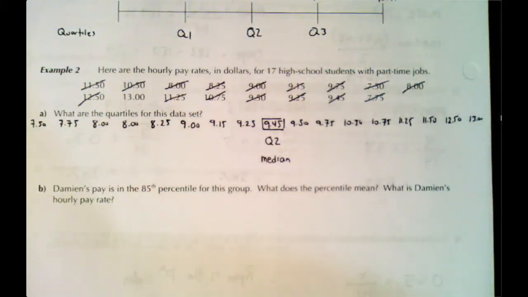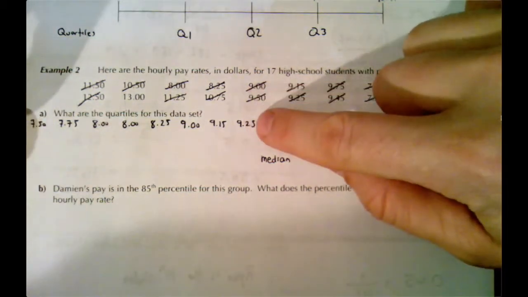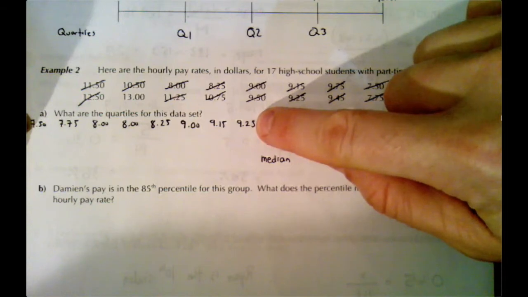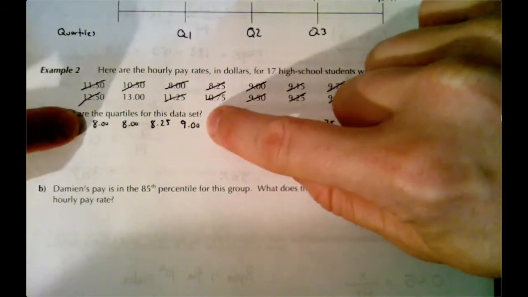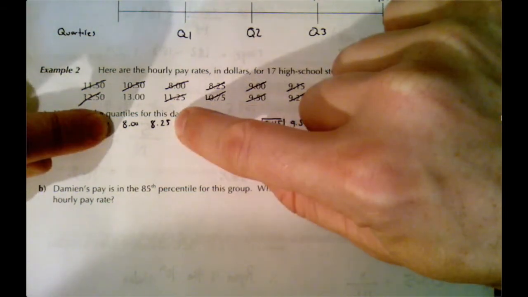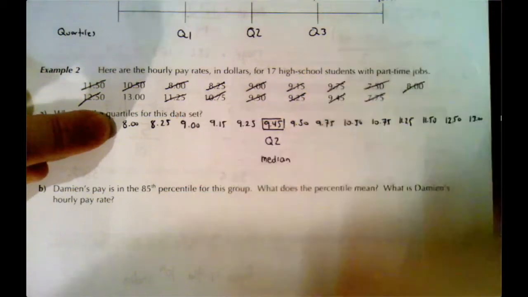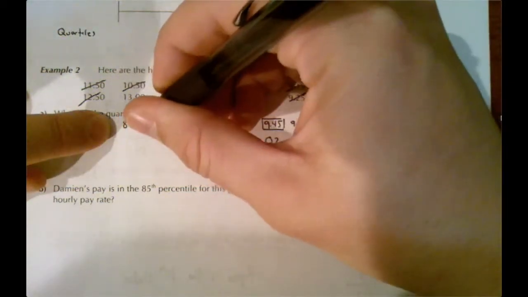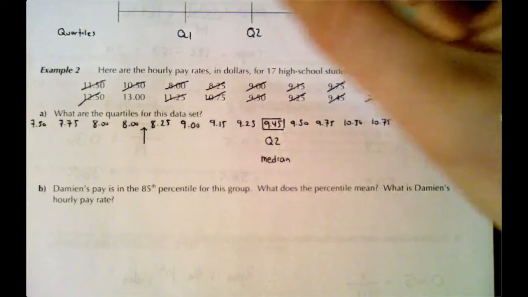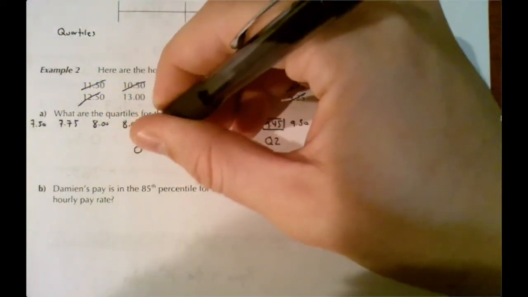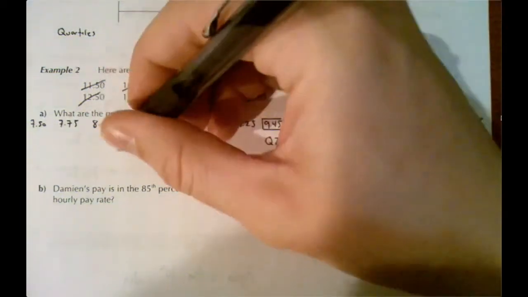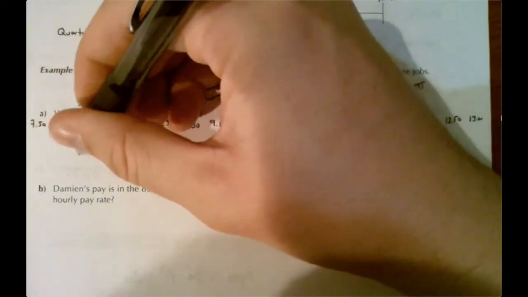Now, we look to find the first quartile. Starting from here and here, we cover up one at a time. 1, 2, 3, and we end up at 2 values. So we look in the middle. Q1 is in the middle, so to find Q1, we add them and divide by 2.